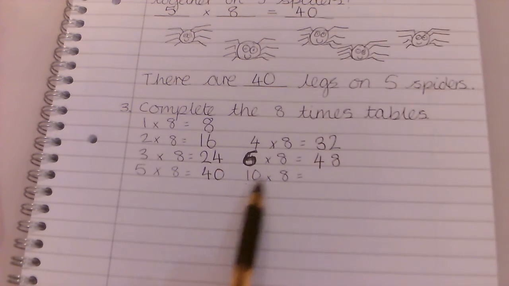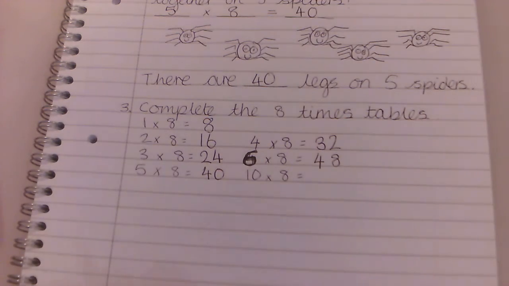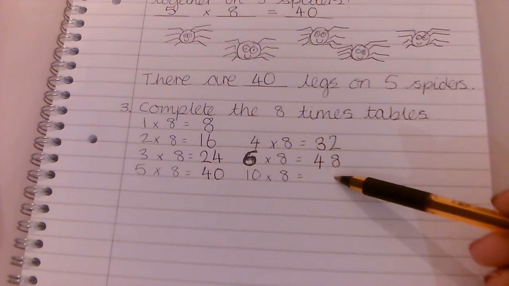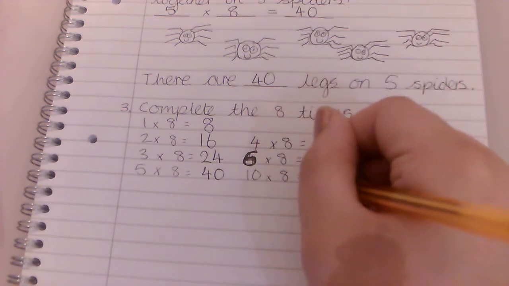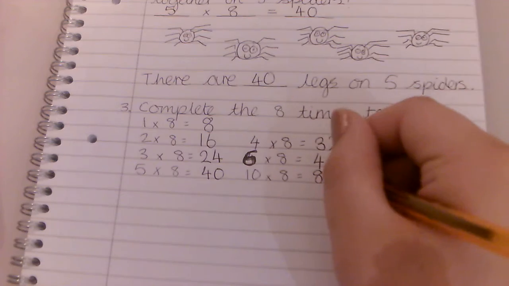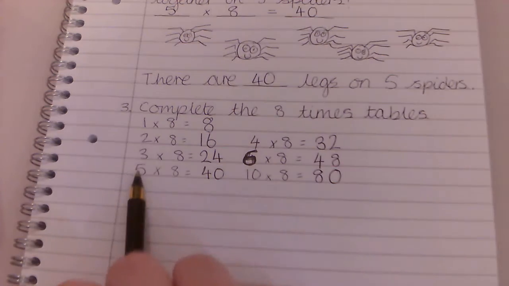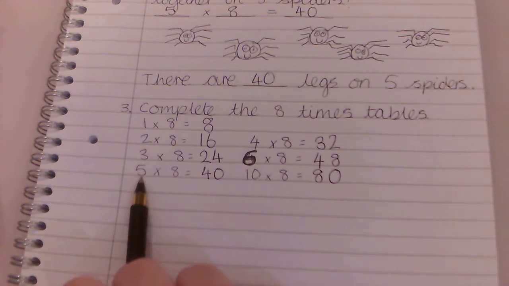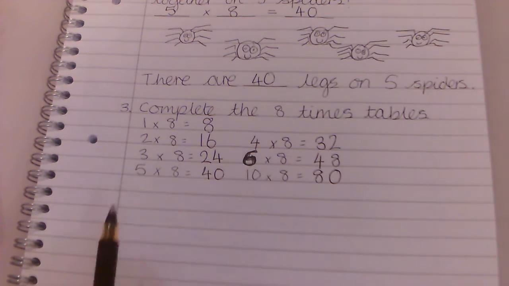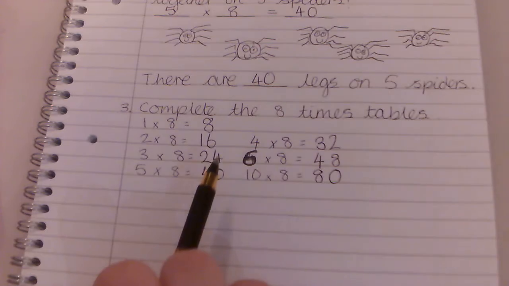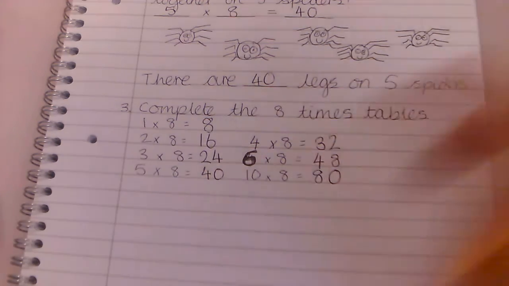Now the last one, 10 times 8, that should be super easy because we know when we multiply by 10 we do not add a 0, but everything moves one place value to the left. So our 8 starts from the 1 and goes into the tens column, and then we need to add a placeholder to make it 80. Another way we could have done it is because 10 is twice as big as 5, 10 times 8 is going to be twice as big as 5 times 8, so 40 and 40 makes 80.